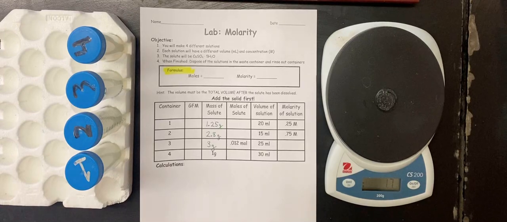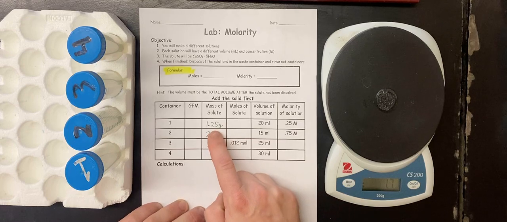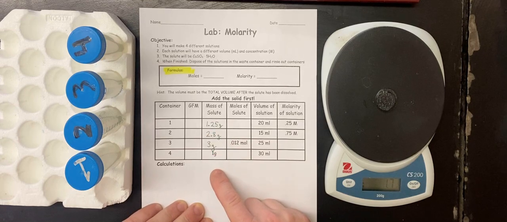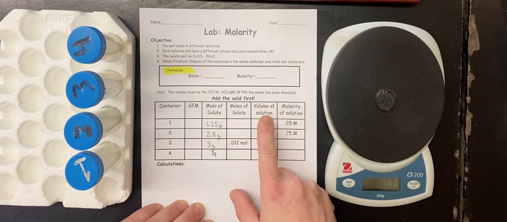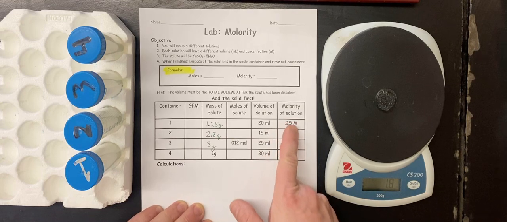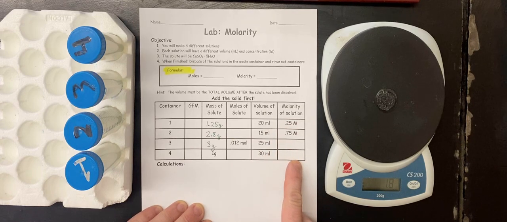Today we're going to be doing our molarity lab. What we're going to do is take the mass of the solute, which I have filled in here, and combine it with a certain volume of liquid to make a certain molarity of the solution.